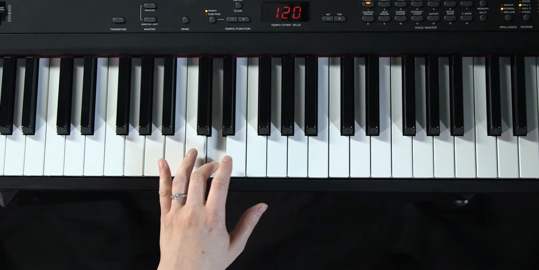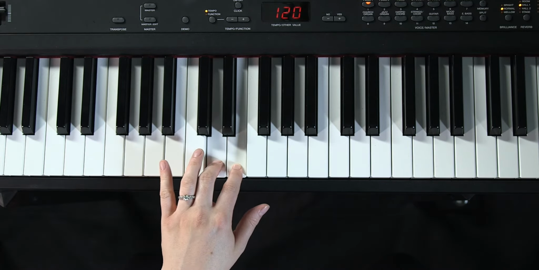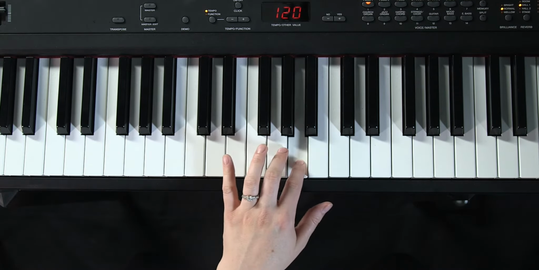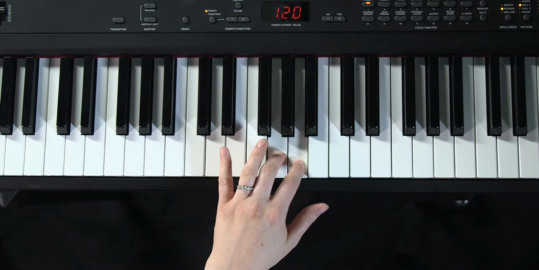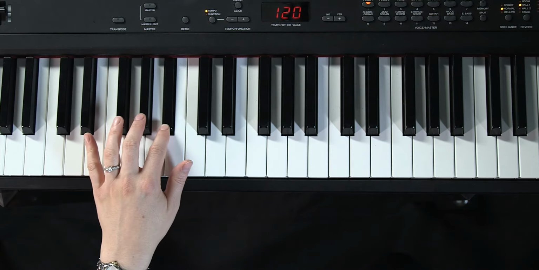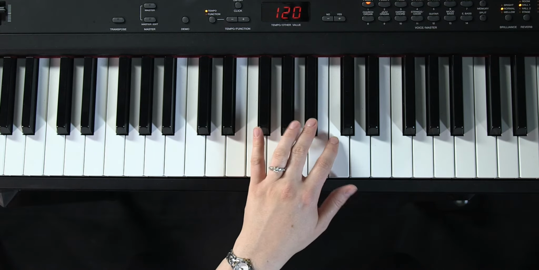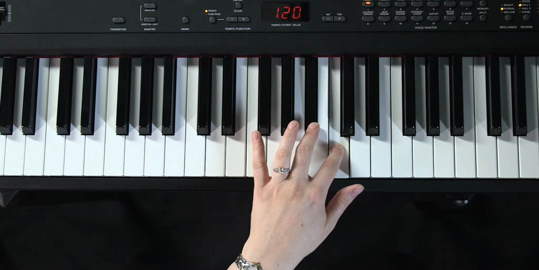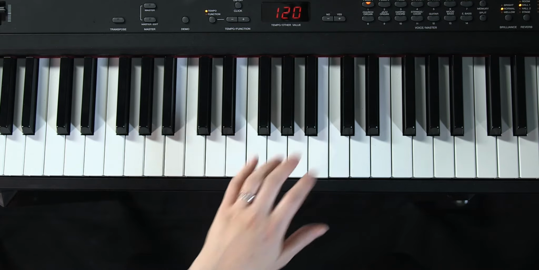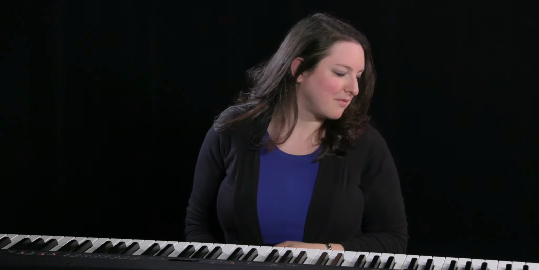The whole steps are a little bit further apart. So D to E, for example. Maybe a little bit less clashing. So they not only look different on the keyboard, but they have a little bit of a different sound as well when you're hearing them.